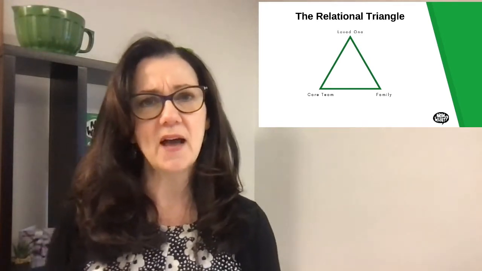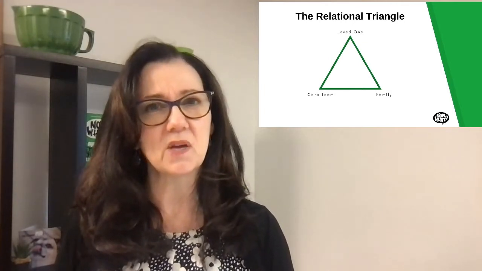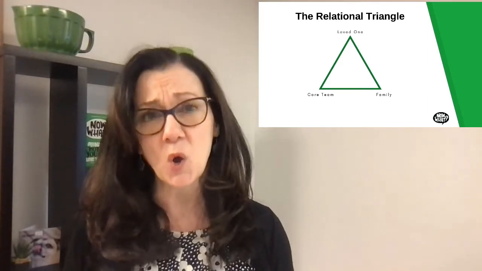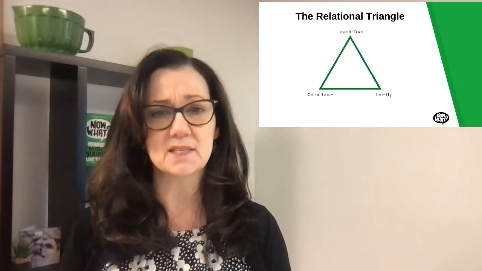And so I find that for new family members, it gives them an awareness of recognizing that they're no longer necessarily white knuckling and providing all of the care and support and the decision making on their own, but it's this relational triangle that now exists.